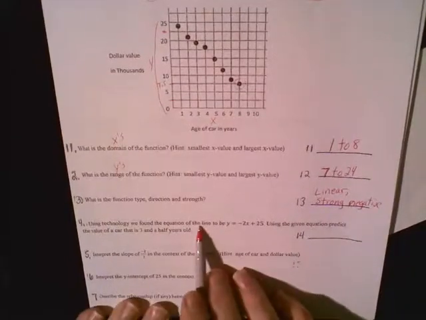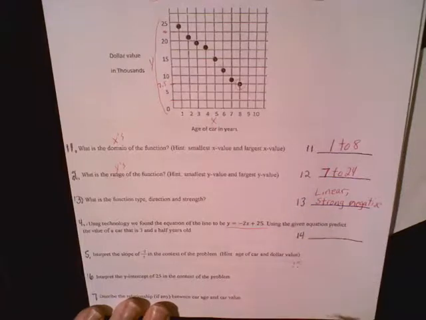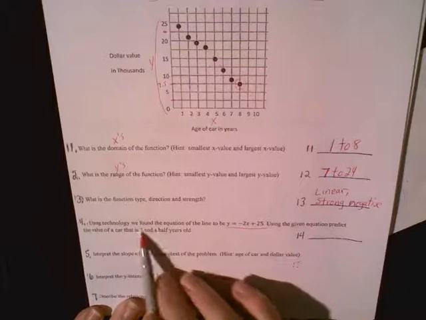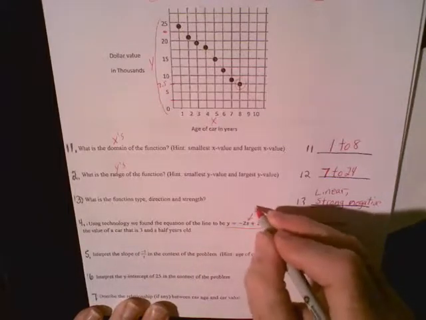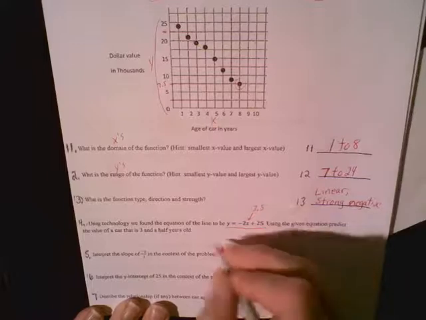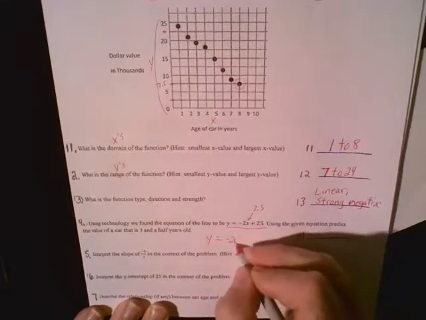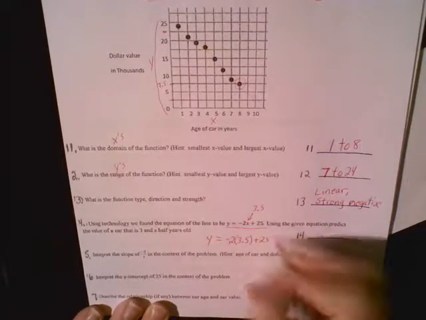Using technology, we found the equation of the line, so they gave you the equation, something close to that. Using the given equation, predict the value of a car that's 3.5 years old. So all that's telling you is in place of X right here, you're going to put in 3.5. So we get -2 times 3.5 plus 25.